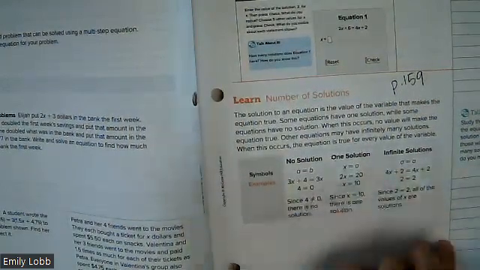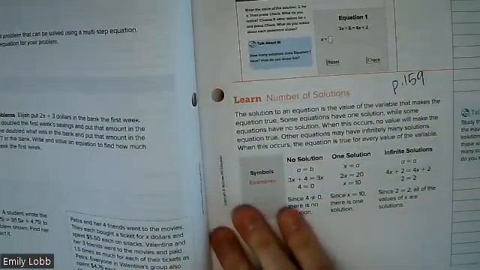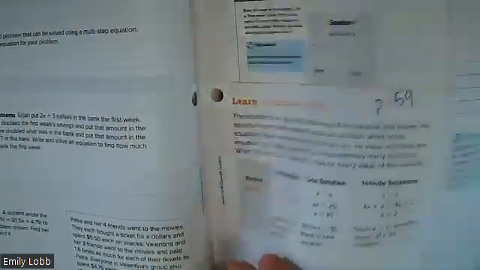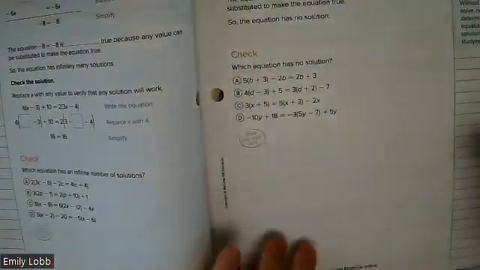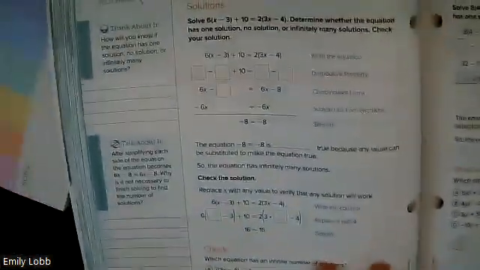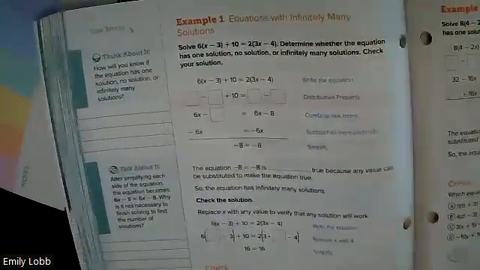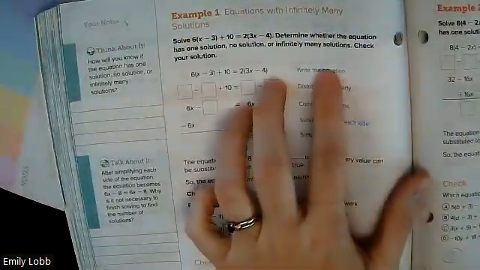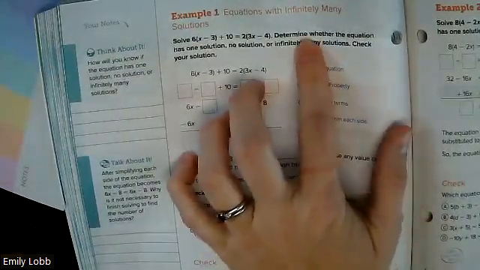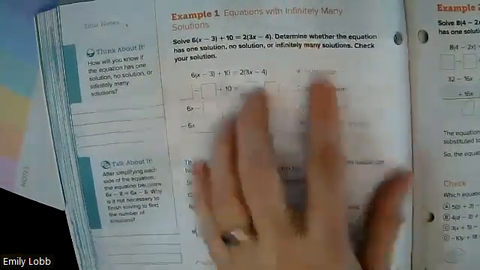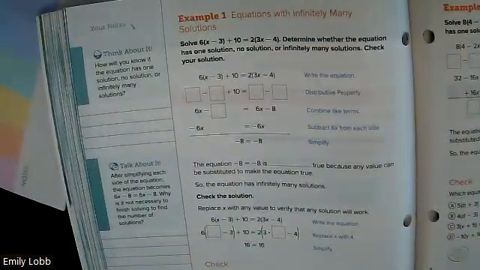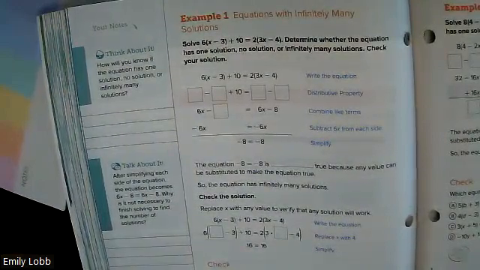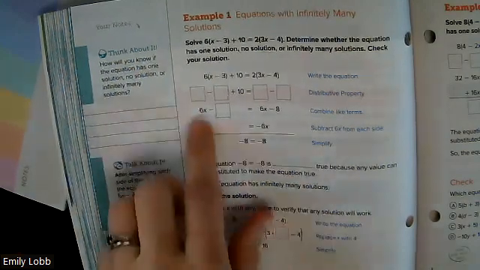All right, so we are going to look at some examples of that. We're going to practice with that, and then we're going to review everything we've learned for our quiz on Friday. So when we go to solve, we're still solving the same way. In order to determine whether an equation has one, no, or infinitely many solutions, we still have to solve the equation just as we were, right?